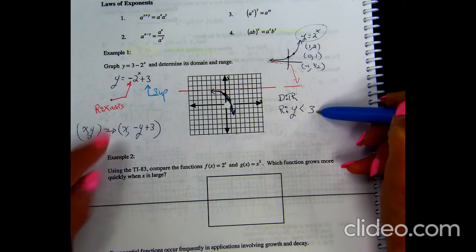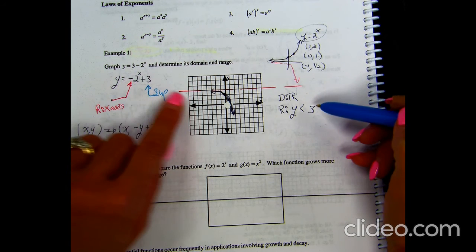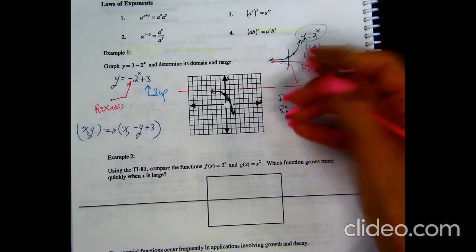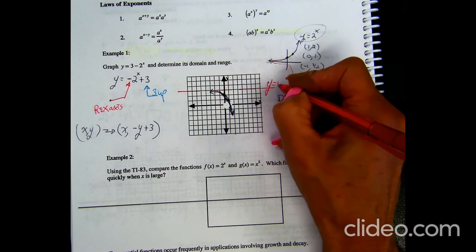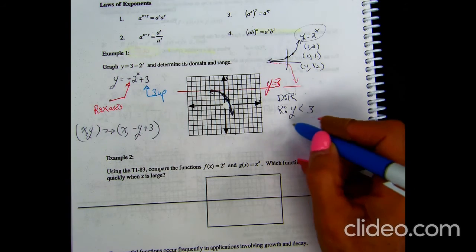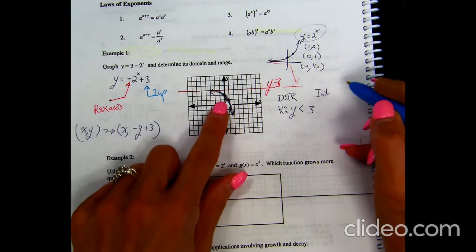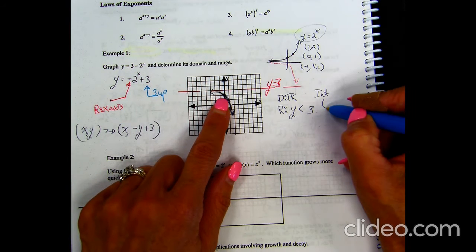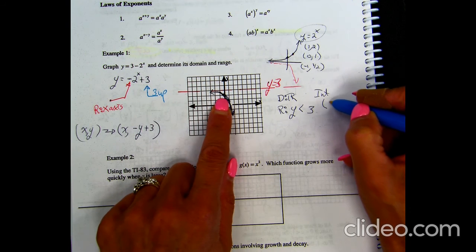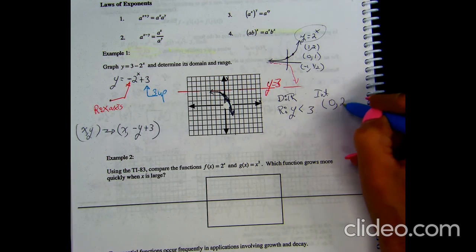The range, well, because of the reflection, it's y less than 3, that horizontal asymptote, which on our graph we probably should have labeled. Okay, the other key feature of this graph is you ought to be able to label your intercepts. And I can see I got one right there. When x is 0, I've got y is 2.